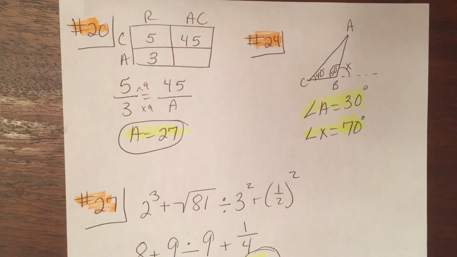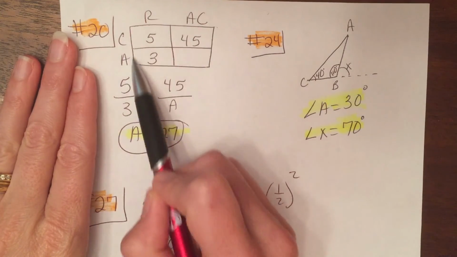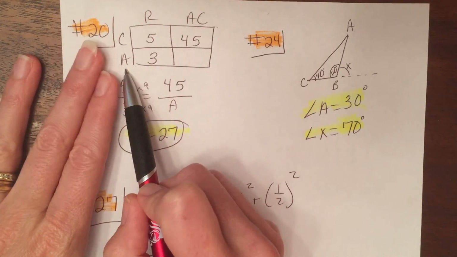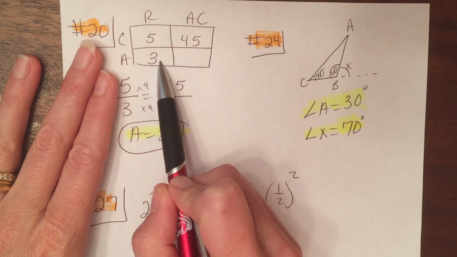Next one is number 20. Number 20 says, the ratio of children to adults was 5 to 3. So I started with a ratio table. I made my categories children and adults. The ratio of children to adults is 5 to 3.